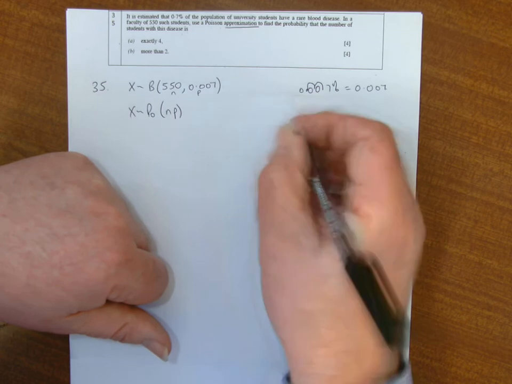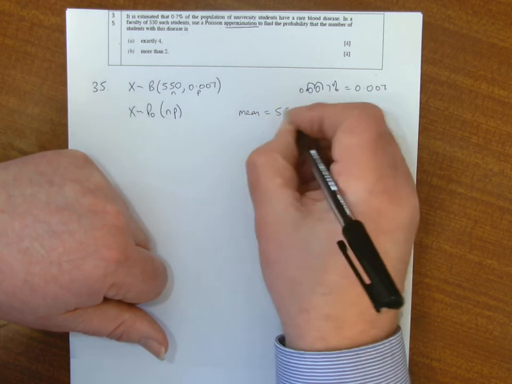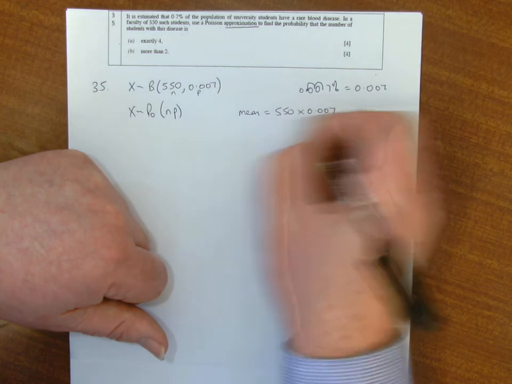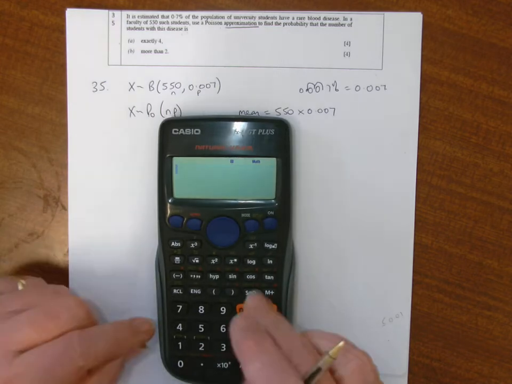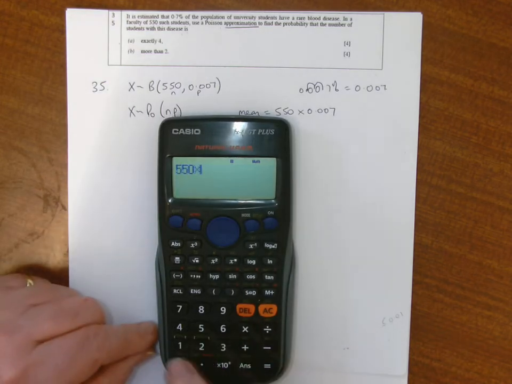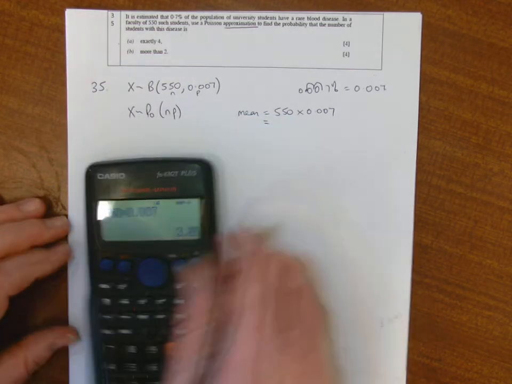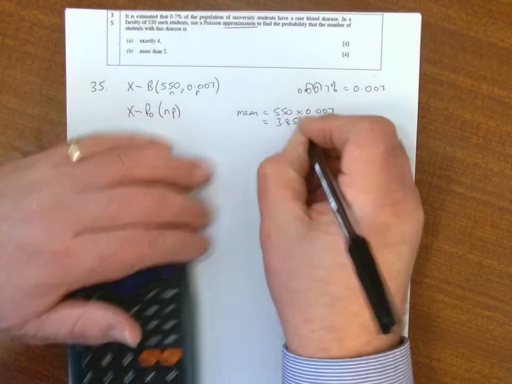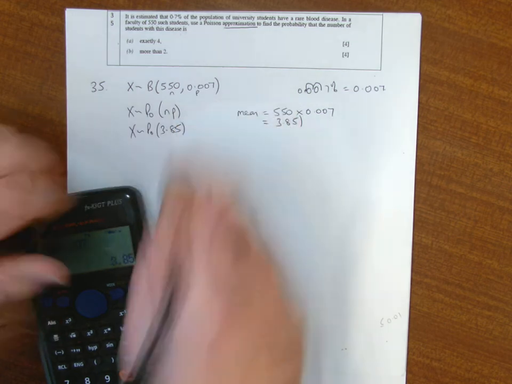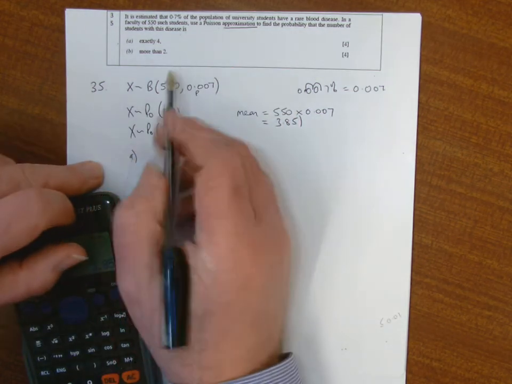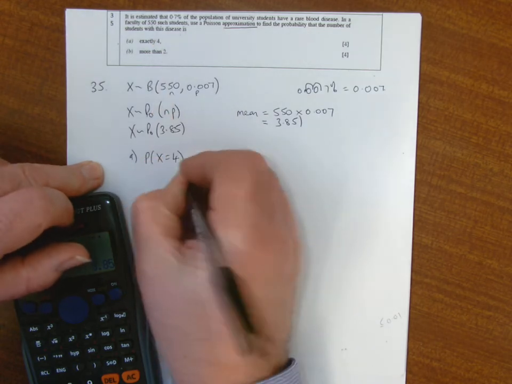So the mean is n times p, that's 550 times 0.007. That's 3.85. So I'm now dealing with a Poisson of 3.85. On part A, I want the probability that the number of students is exactly 4. So the probability x equals 4.